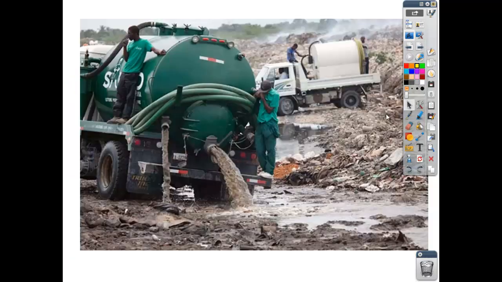I'll finish here by saying wastewater treatment plants are first world technology. All right, in the third world, in developing countries, wastewater and sewage is dealt with very differently. Here's a picture of a truck literally dumping on the side of a road or in a landfill. Sometimes they just dump right into the ocean.